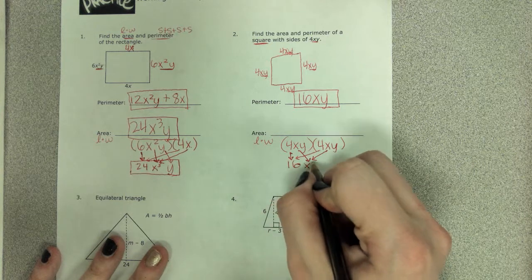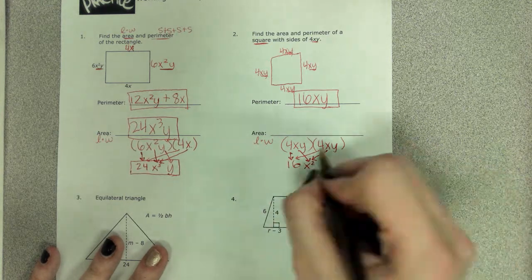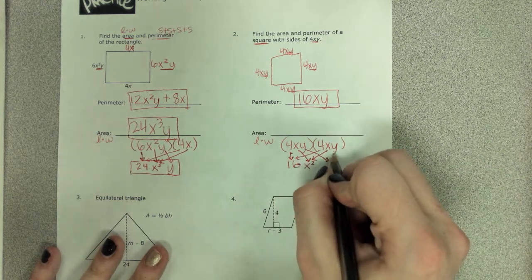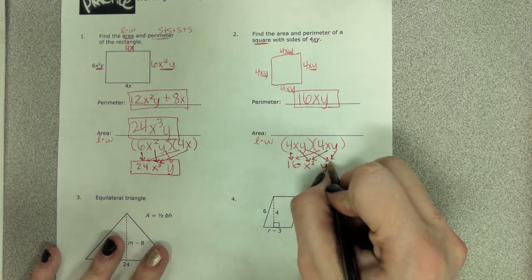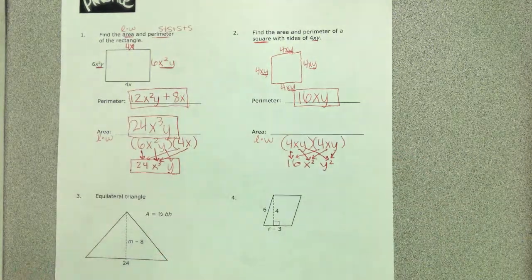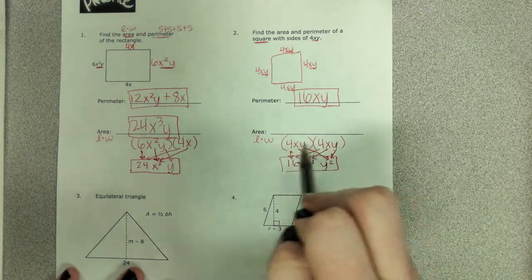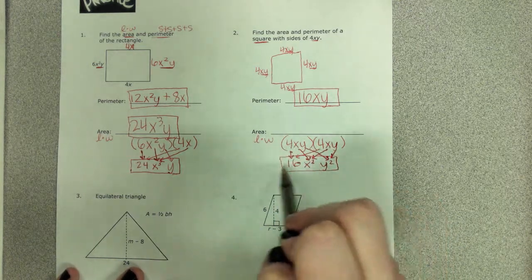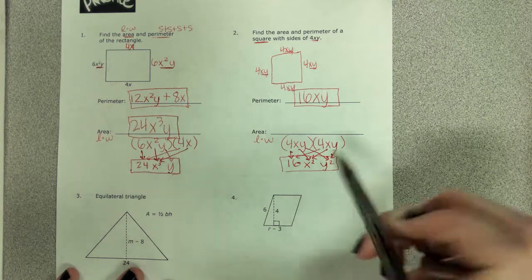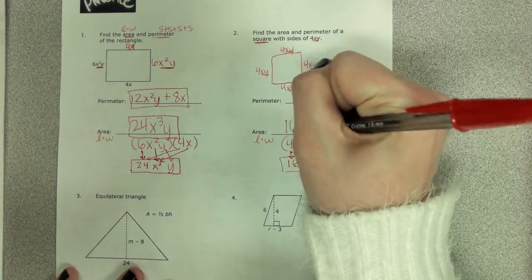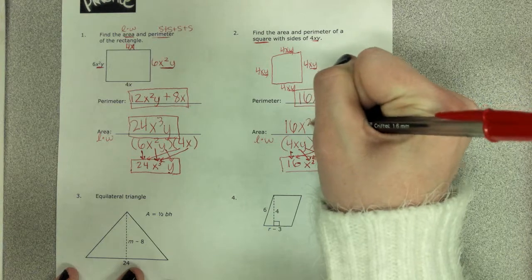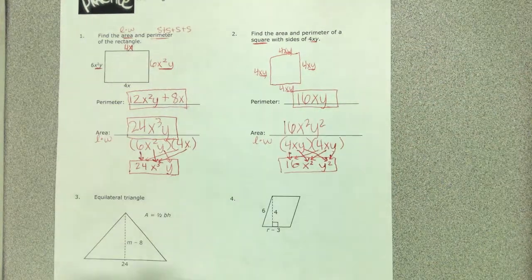So we know that's going to be an x squared. And then I also have a y times a y is going to be a y squared. Since there's no plus signs anywhere for my area, there should be no plus signs anywhere for my final product. So that area is just 16x squared y squared.